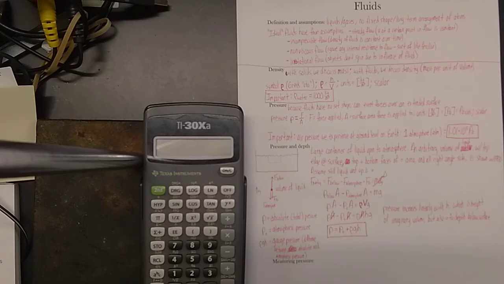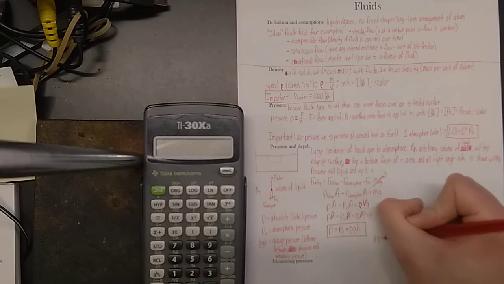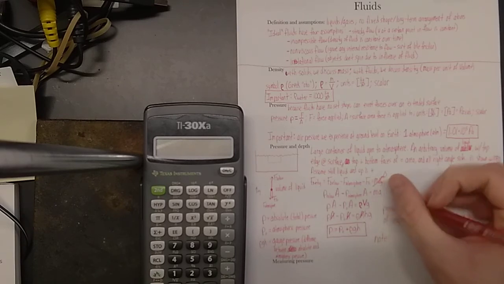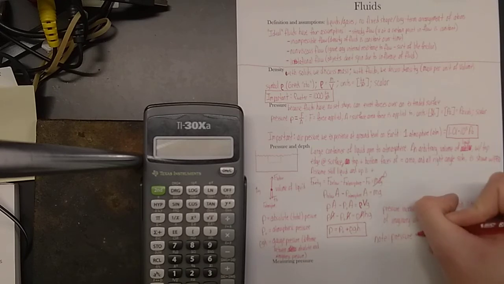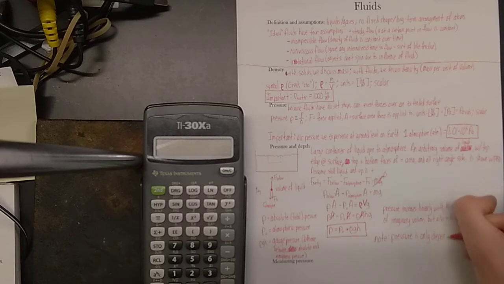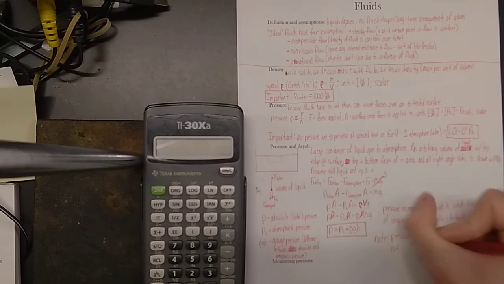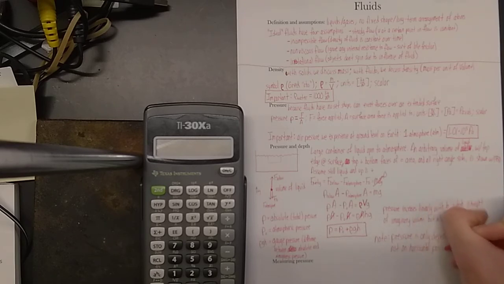One thing I want you to notice, which is very important, is that this pressure is only dependent on depth. And it's not dependent on horizontal position. And that will come into play a lot later on.